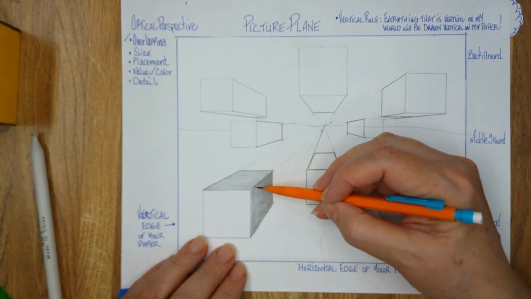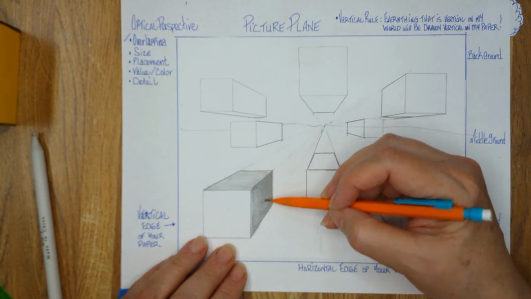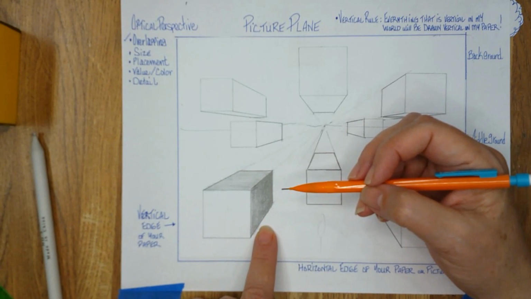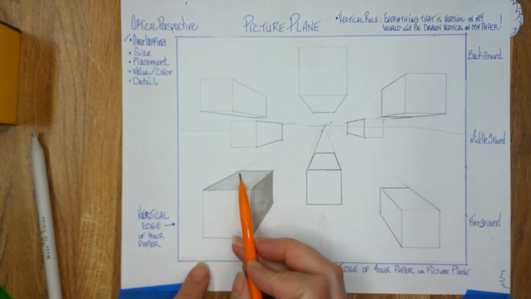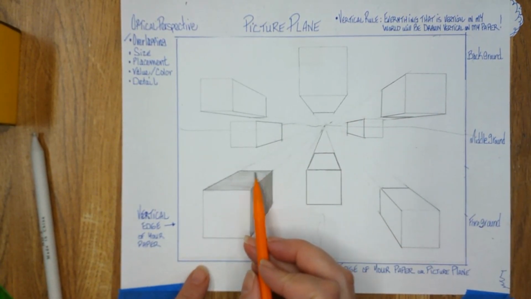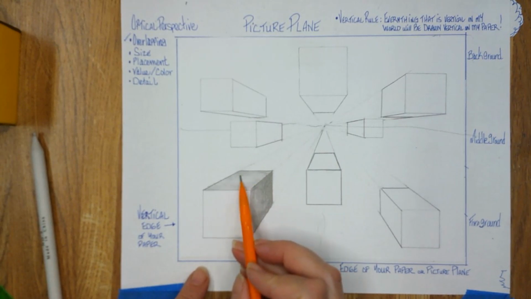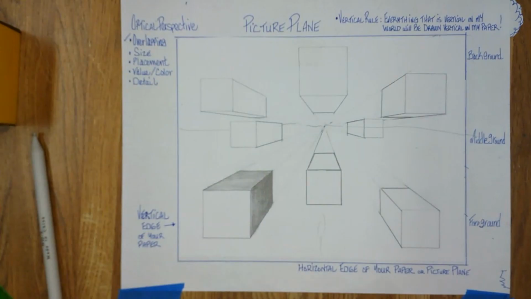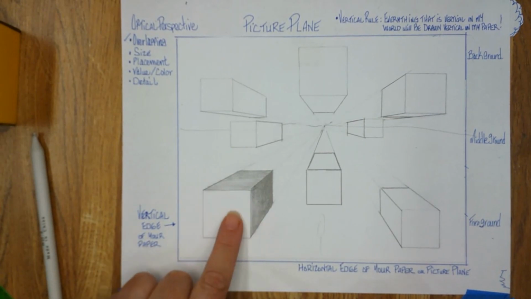I'm going to be looking to see you add value to the boxes and add a dark to light quality to it. And on top here, just slightly darker here and lighter as it comes forward. The front of the box we can leave alone at this point.